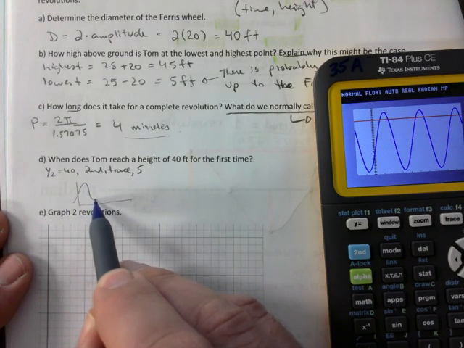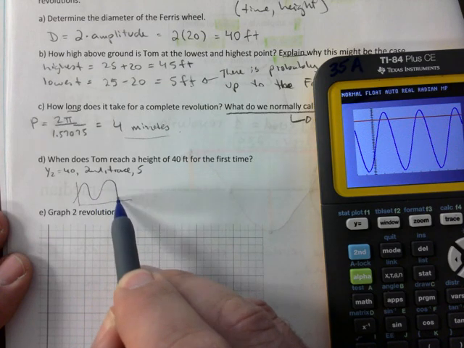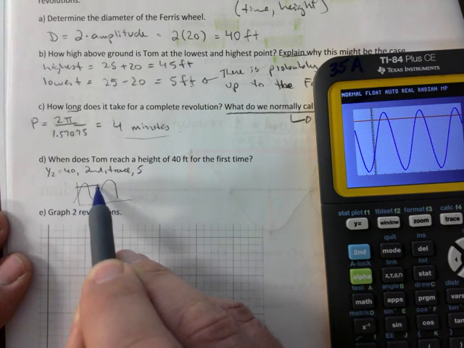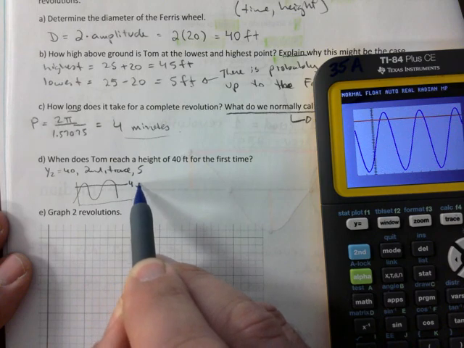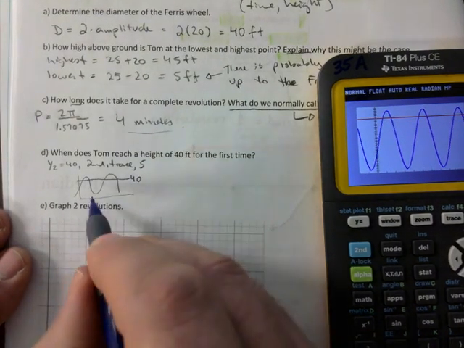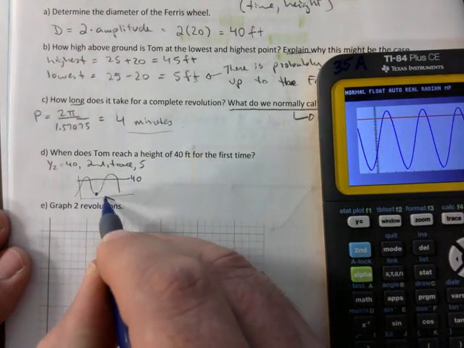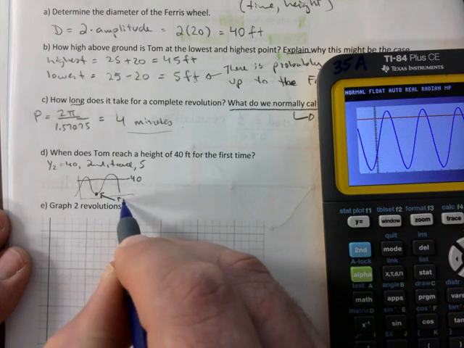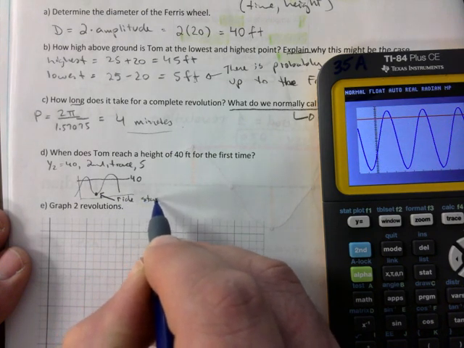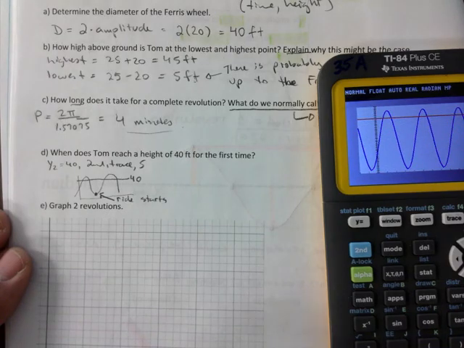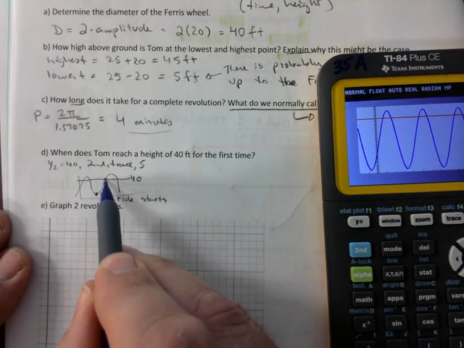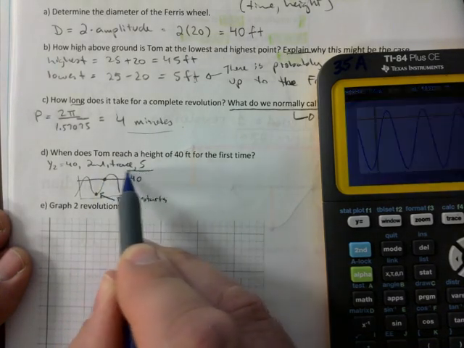I'm just going to try to make it look like that. So, okay. This is our y40. This is our 40 line. And we start here. Okay, that's where we start. Ride starts. And this is where we get to the 40 mark for the first time.